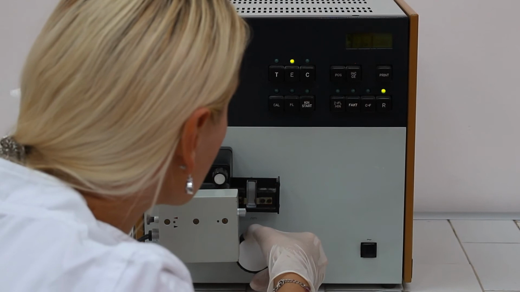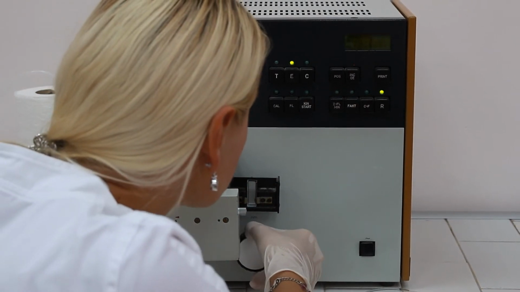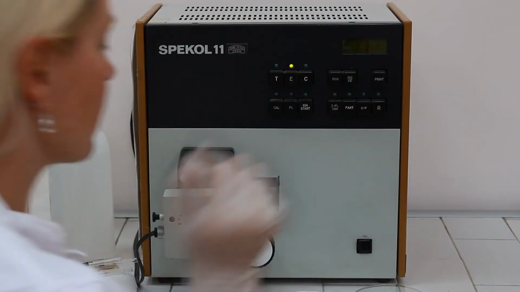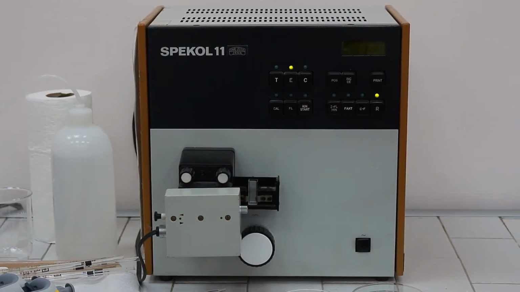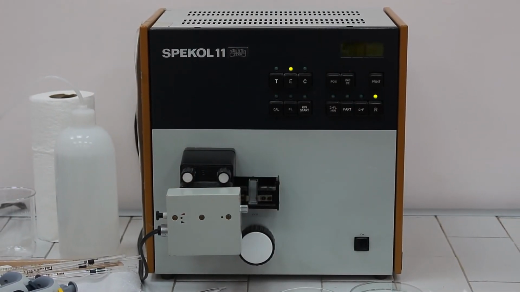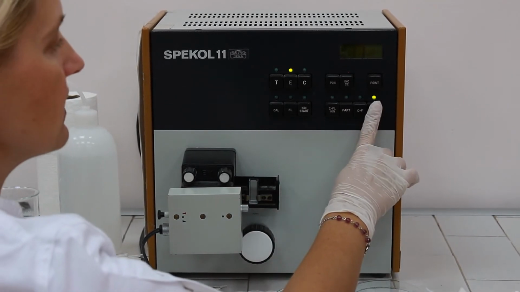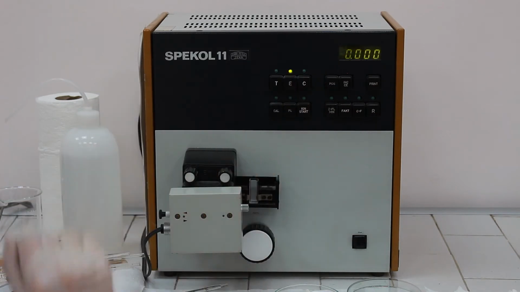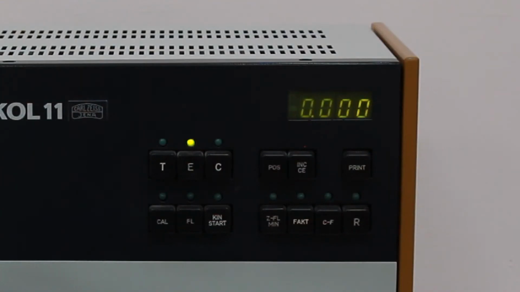So the wavelength is adjusted by steering this wheel. So when the wavelength is adjusted, by pressing the R button, the instrument is automatically adjusted to zero, which is displayed on the display. Now we can start the procedure.